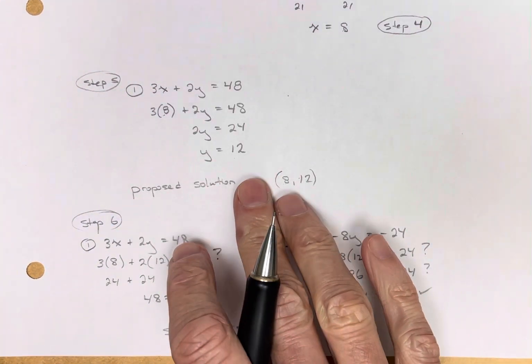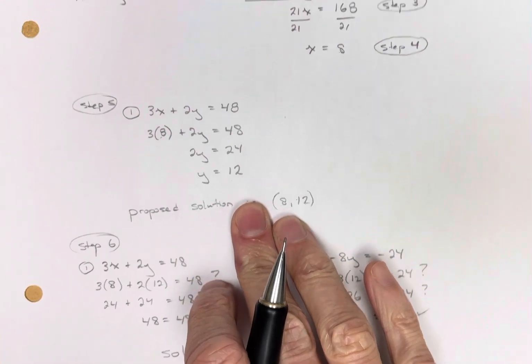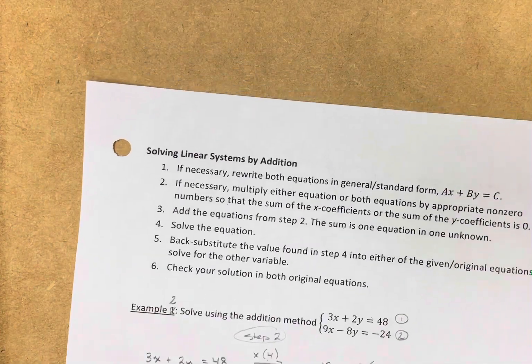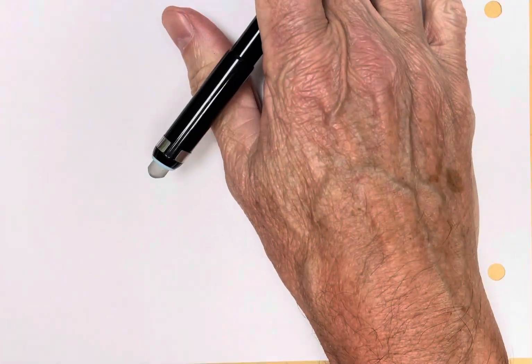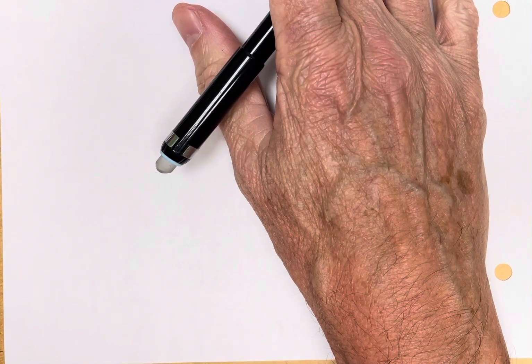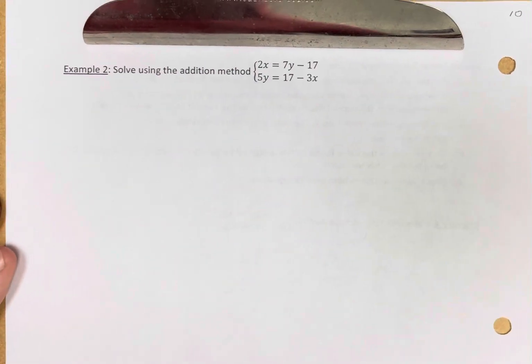Let's do one more with a slight wrinkle in it. I gotta find the paper. Oh, on the back. Silly me, right here. Okay, slight wrinkle in this one.